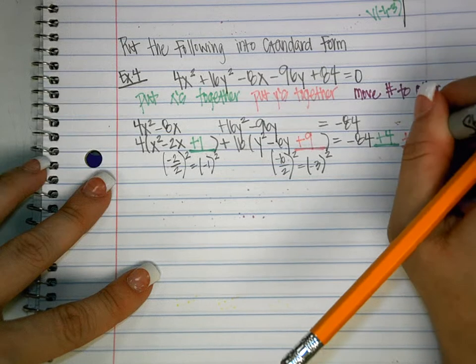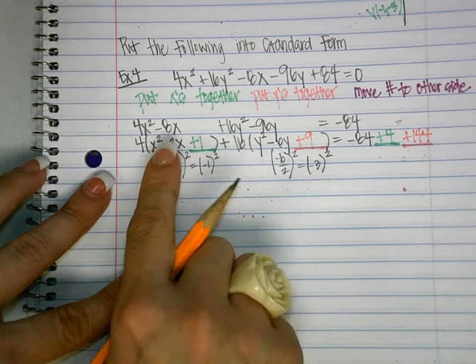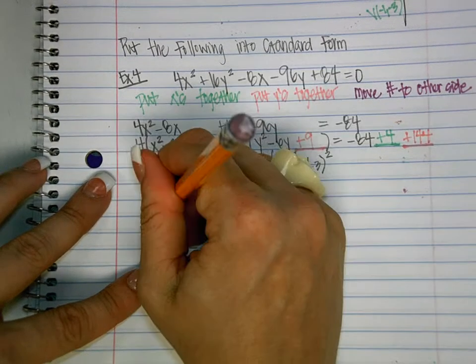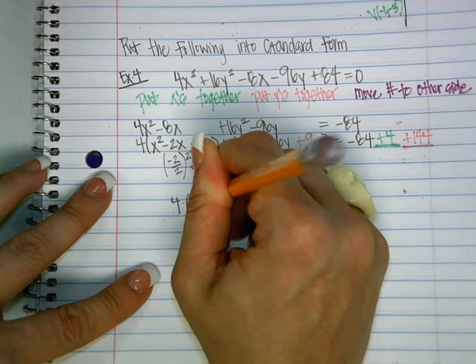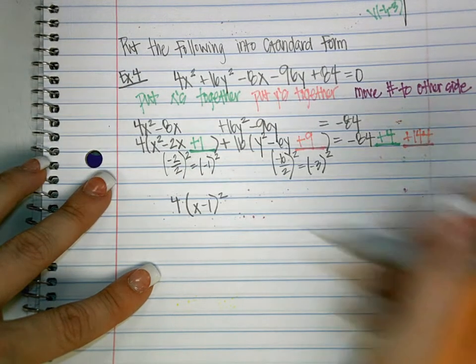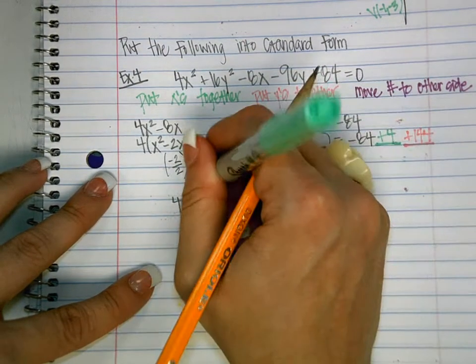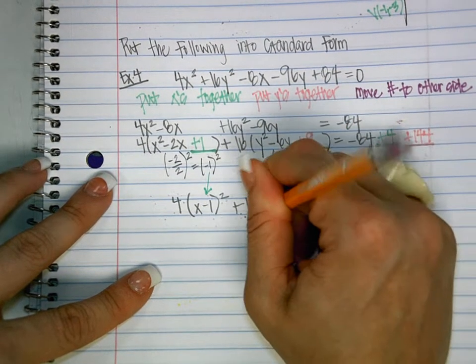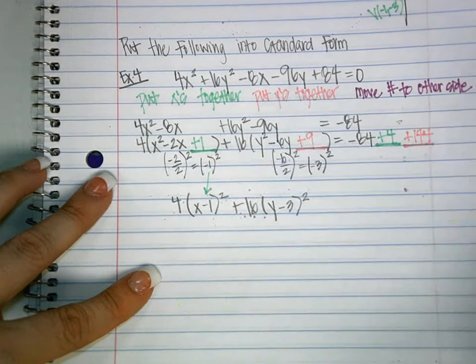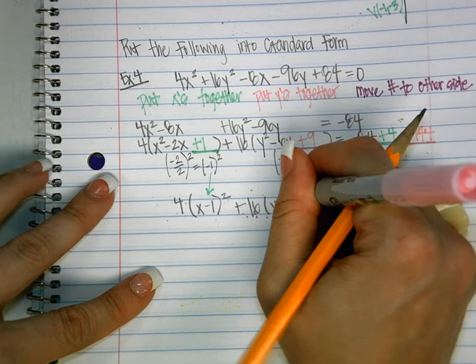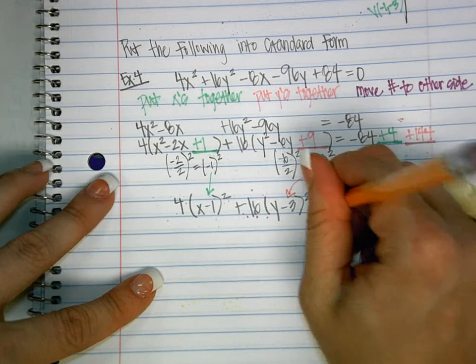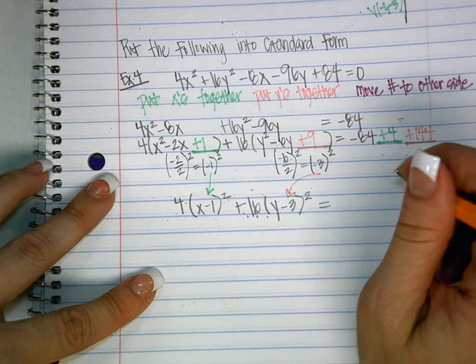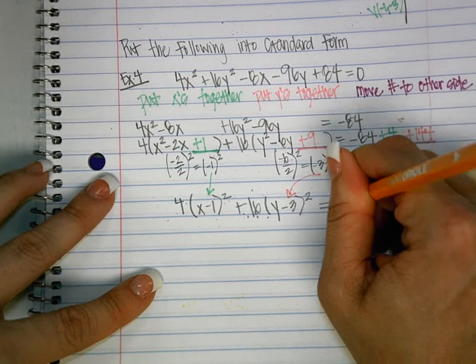144. Okay. Then rewrite these. This is going to give you 4 times (x minus 1) quantity squared. If you forget how to get that number, look, it's right here. Okay, that's the exact same thing. Plus 16 times (y minus 3) squared, again, comes straight from that middle number divided by 2, equals negative 84 plus 4 plus 144 should give you 64.